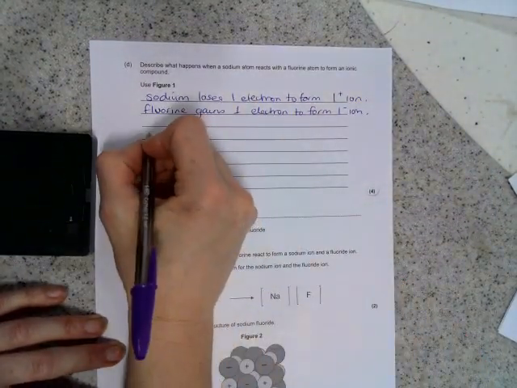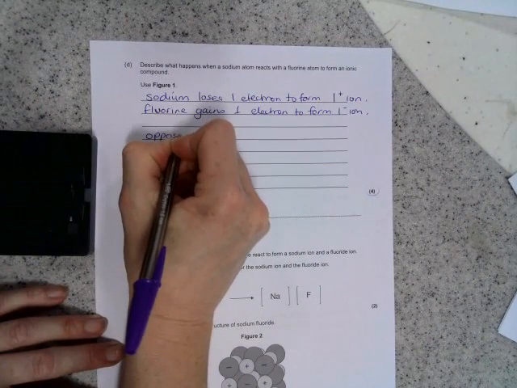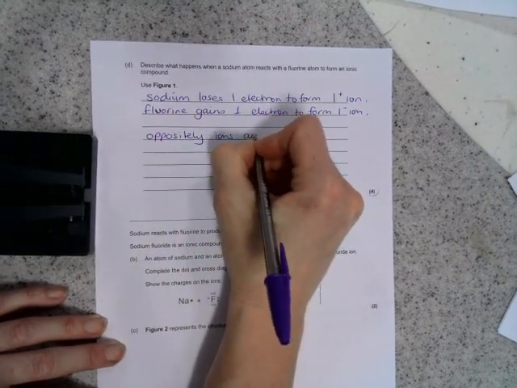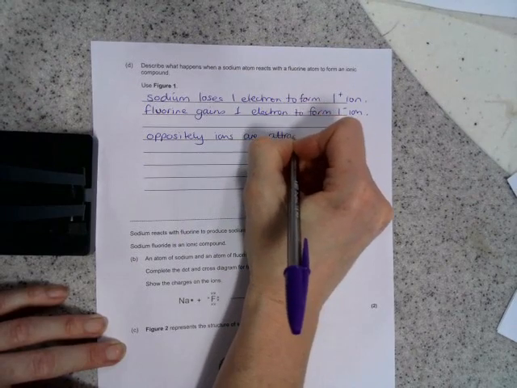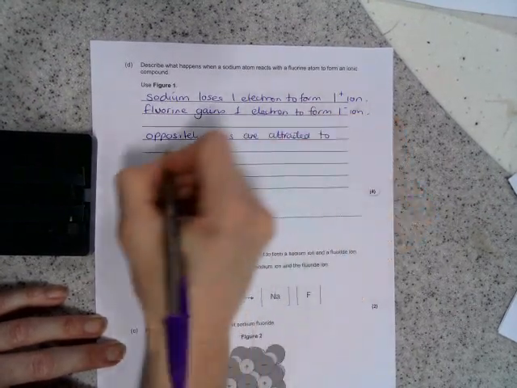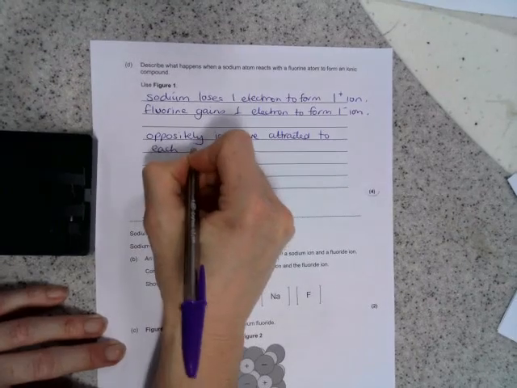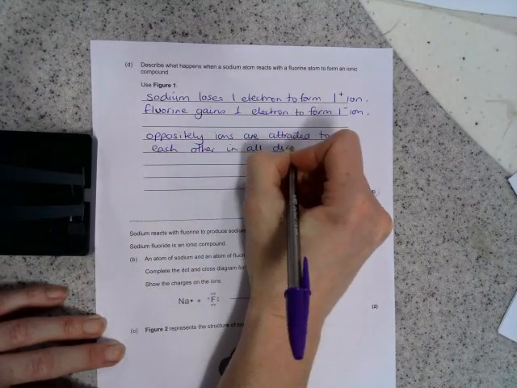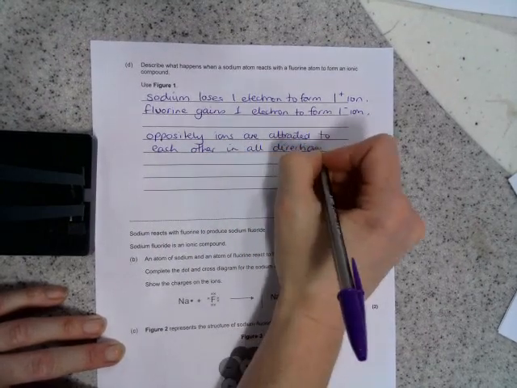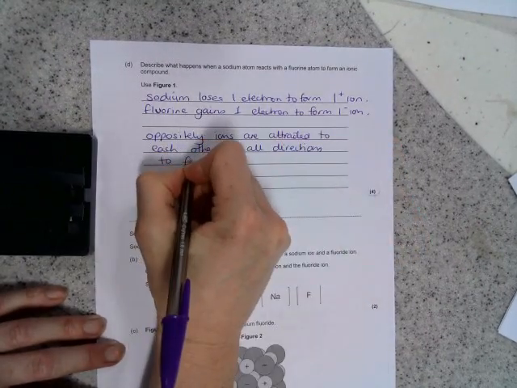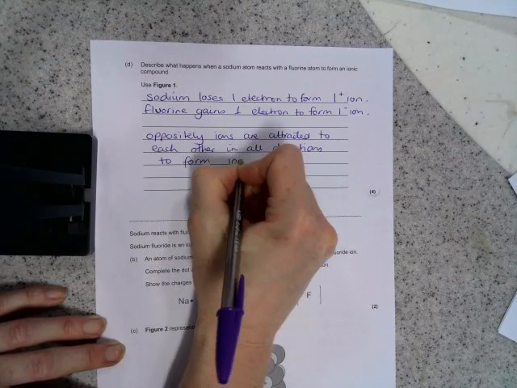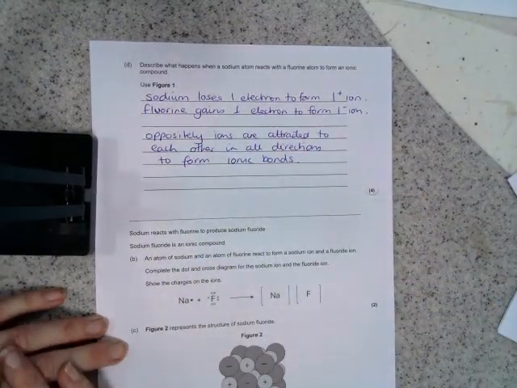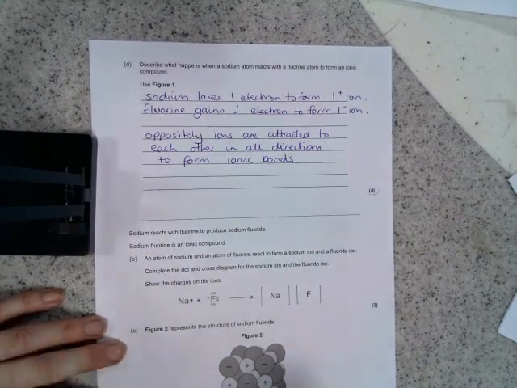Right, so the oppositely charged ions are attracted to each other in all directions to form ionic bonds. Okay, so that's your 4 marks.